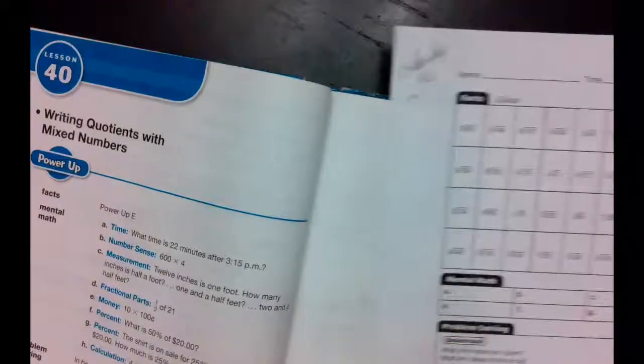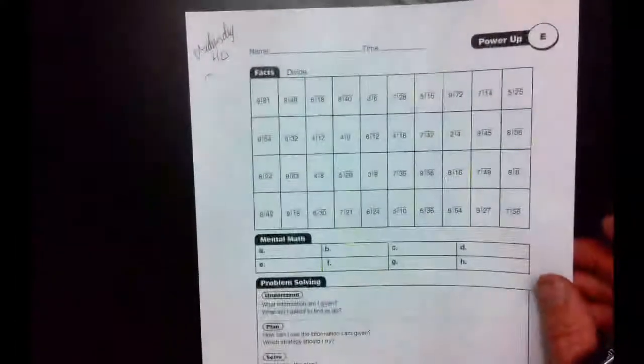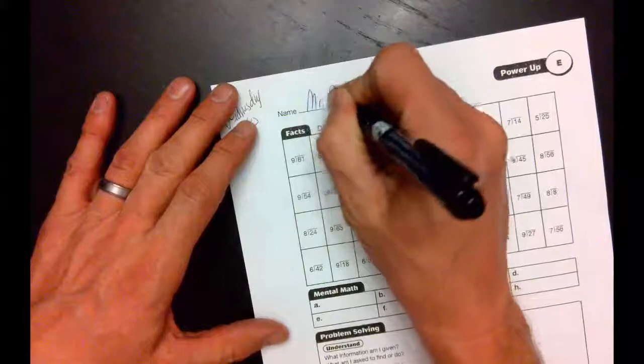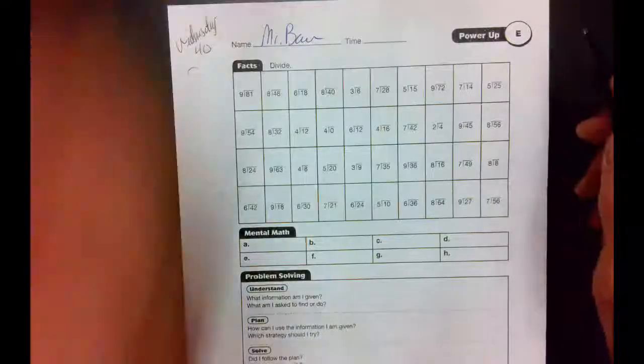All right, class, lesson 40 in math today. Let's take the power up first. It's power up E. Go ahead and put your name at the top. It's division. Let's go across.